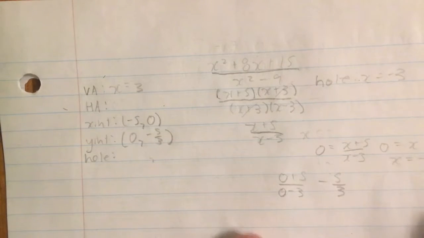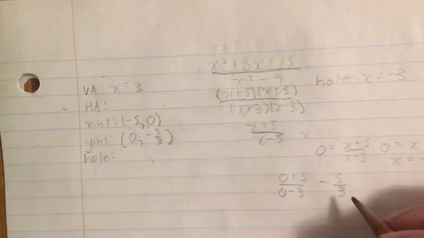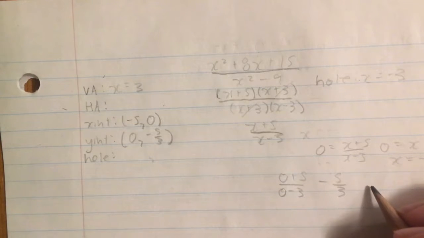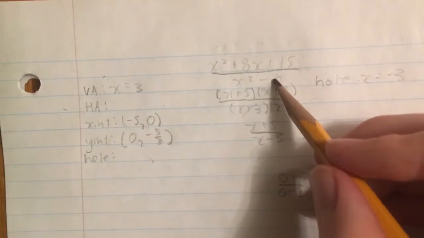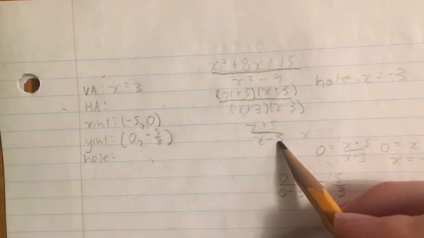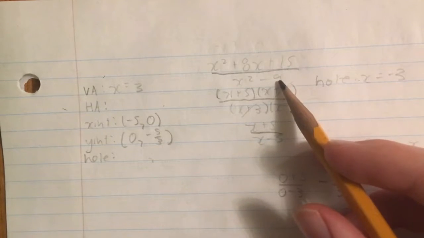So our hole, which we found our x coordinate for earlier, is what we're going to use to plug in for x when we are finding the rest of the coordinates. We cannot use the original equation for this. We have to use the simplified equation, or else it's not going to work.